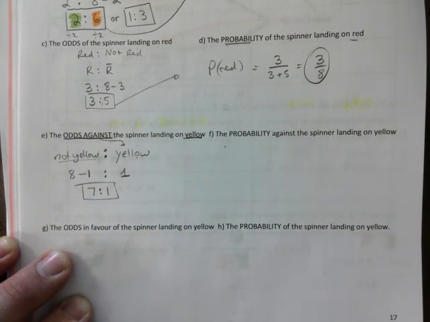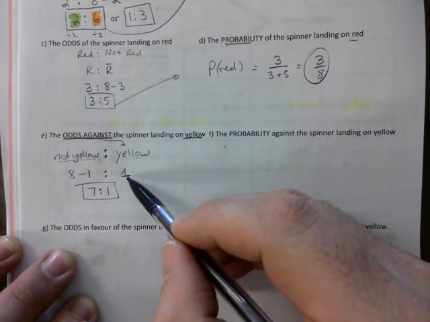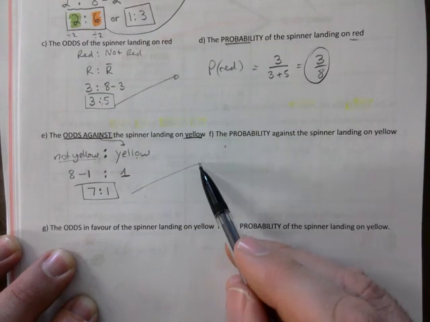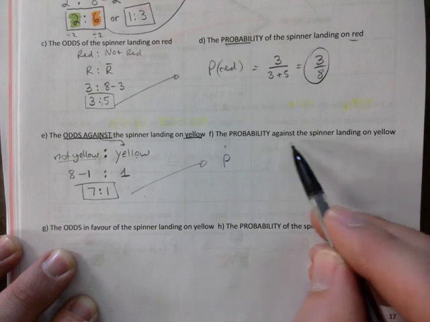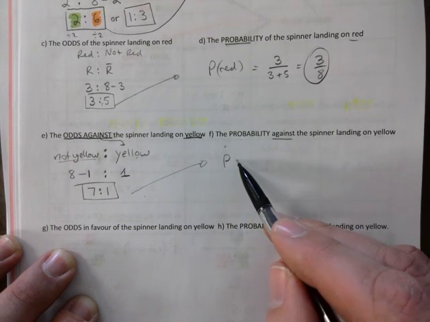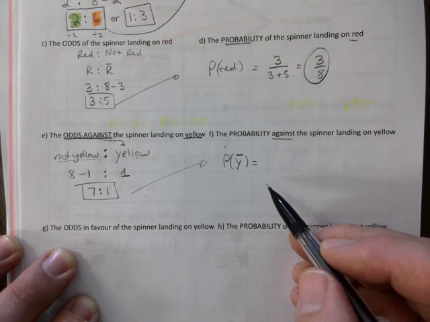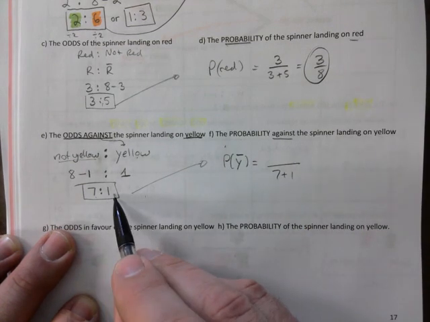Okay? 7 to 1. I find the event first and then the not, I just subtract. Then I use the probability against landing on yellow. Not yellow, so I'm going to go 7 plus 1 for sure.